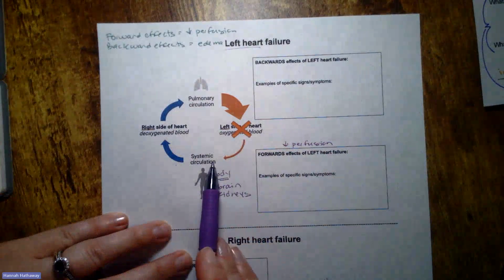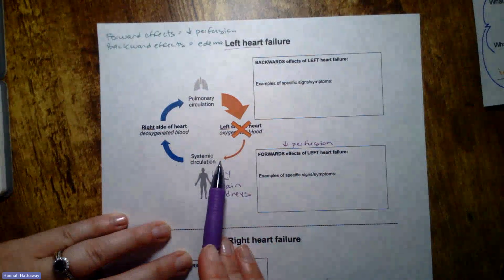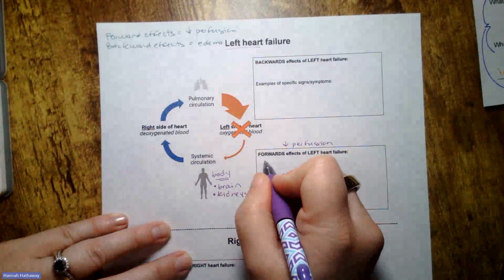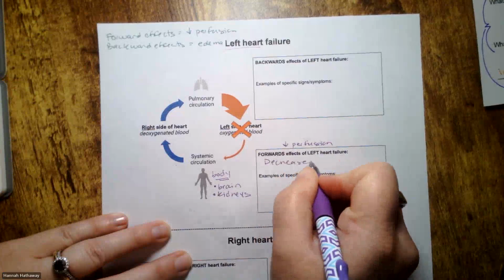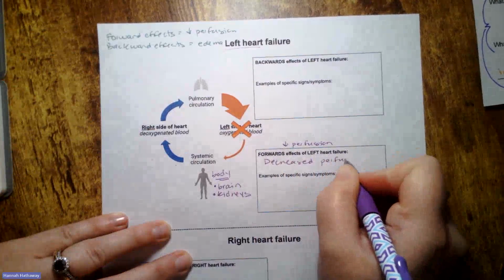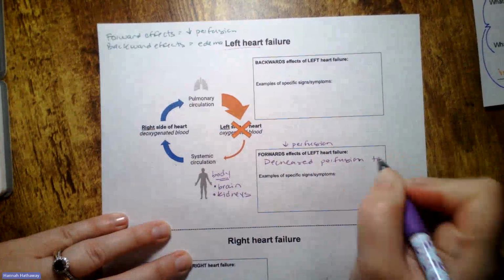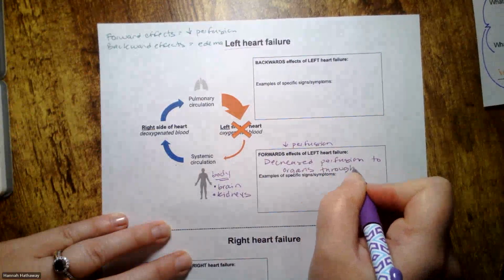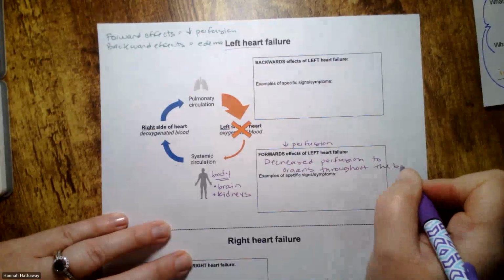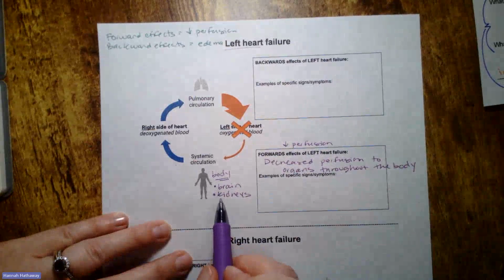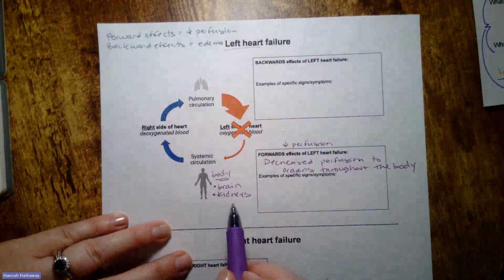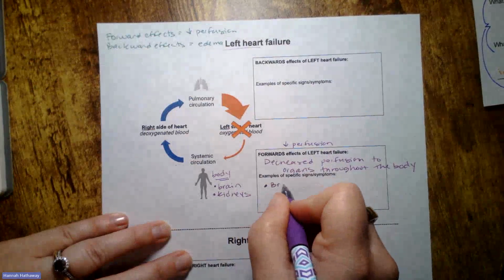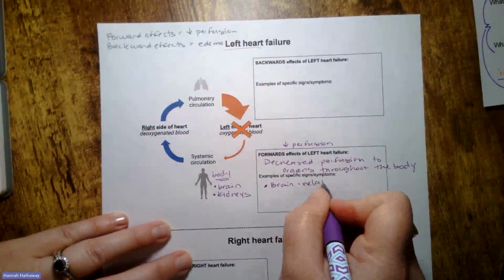So here, what is forward from the left side of the heart? The body is. So all of these forward effects of left heart failure are going to be due to decreased perfusion, meaning not enough blood, to, I'm going to just say organs throughout the body. Once again, especially important organs here are the brain and the kidneys.